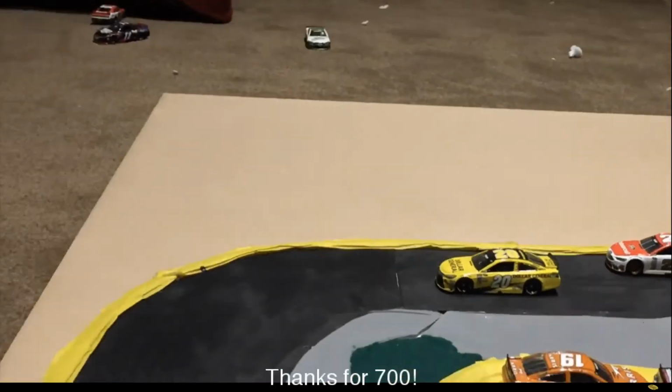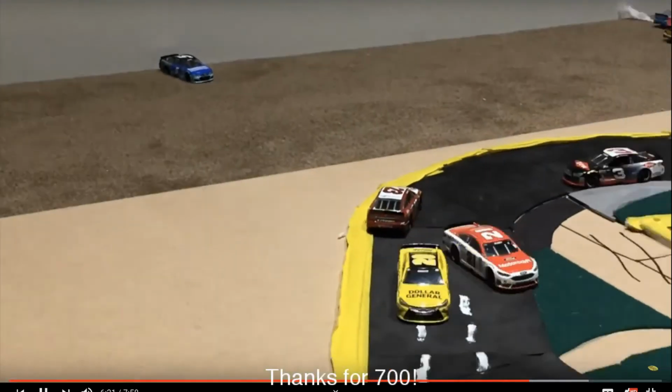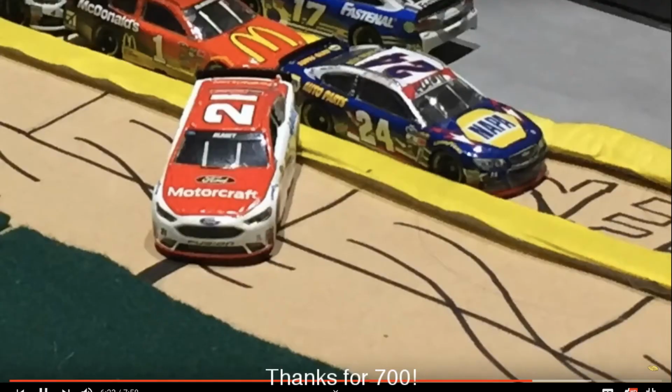Coming around to the checkered flag. Matt Kenseth is slow. They make contact up front. Ryan Blaney's around them.